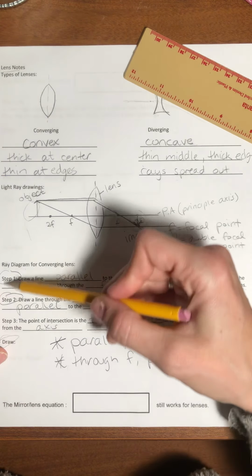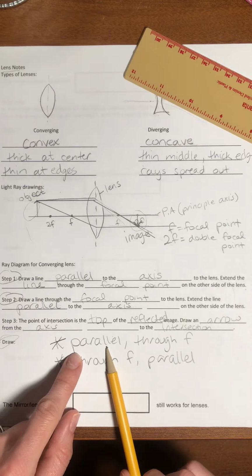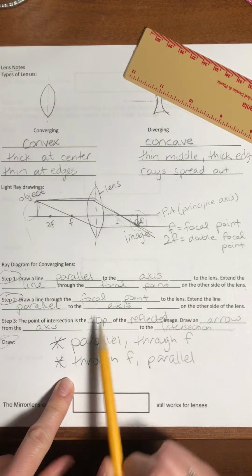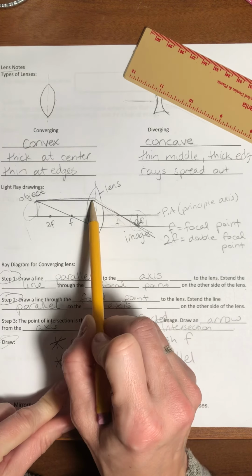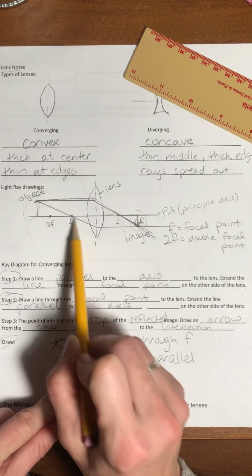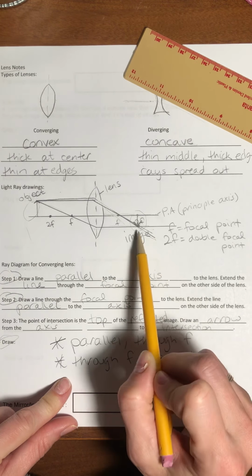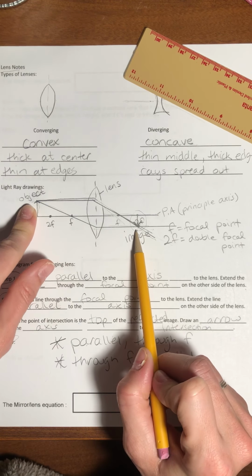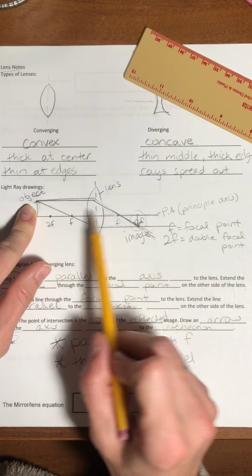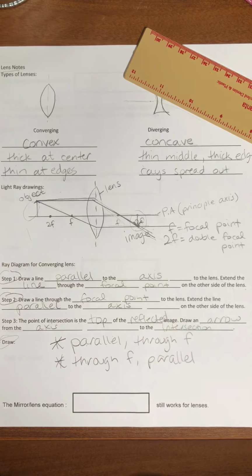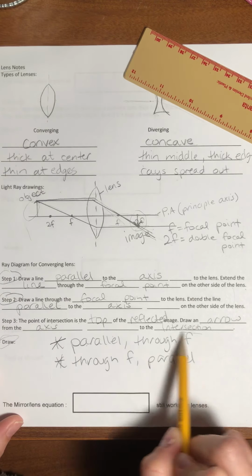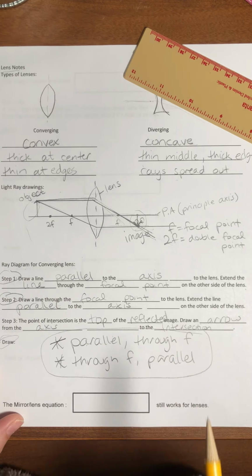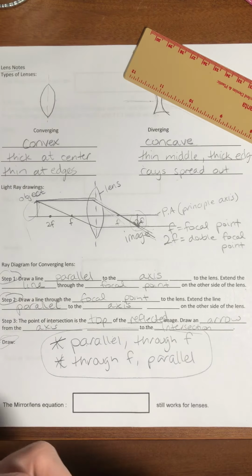All of these words can be seen through this phrase. So all I did was draw parallel through F, and then through F, parallel. It showed me, based off of where this object was, where my image was going to come up from the lens as the light refracts through the lens. So you're going to be practicing with those a little bit later on. So I just wanted to make sure you had this portion kind of memorized as you're going through these.